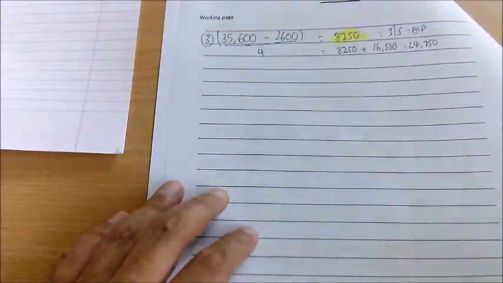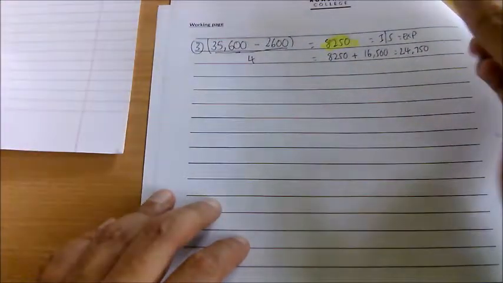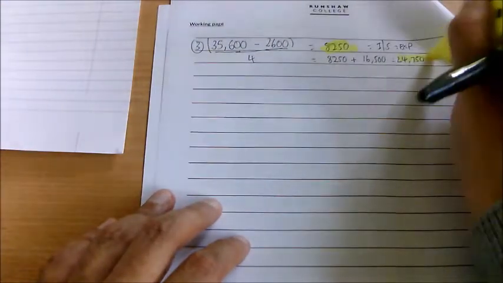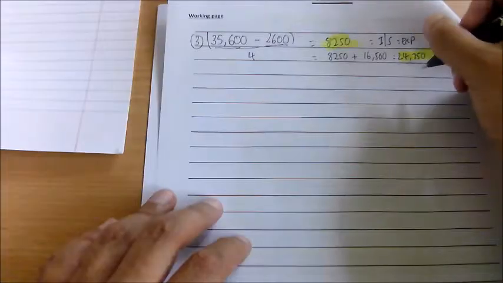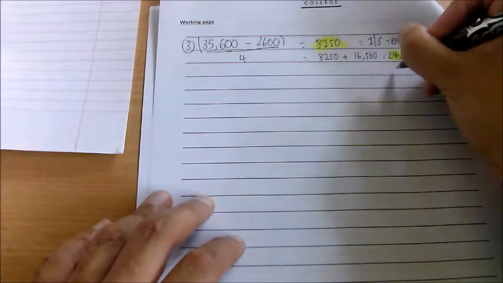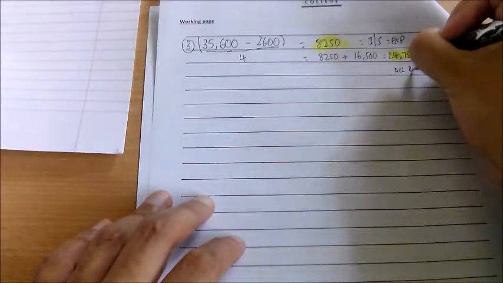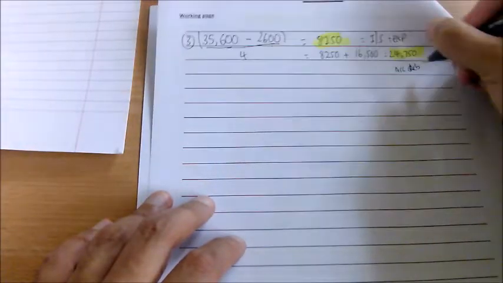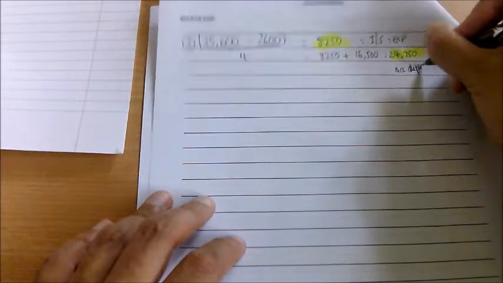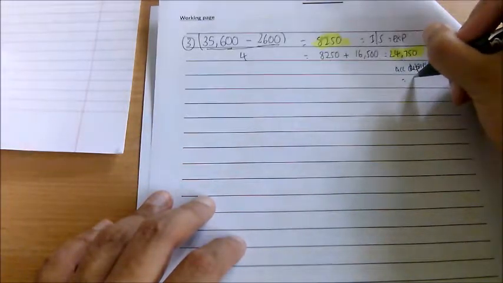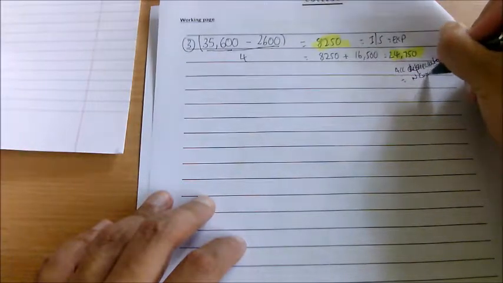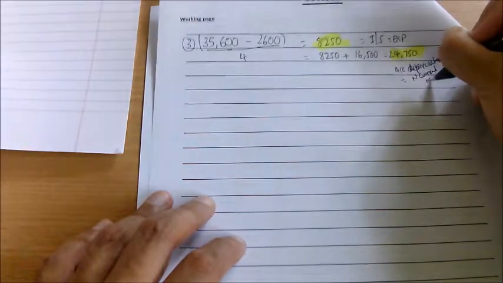24,750. Okay. And where would that go in the statement of financial position? It's actually on the top line of your statement of financial position in the second column, which is your accumulated depreciation, which is part of your non-current assets.